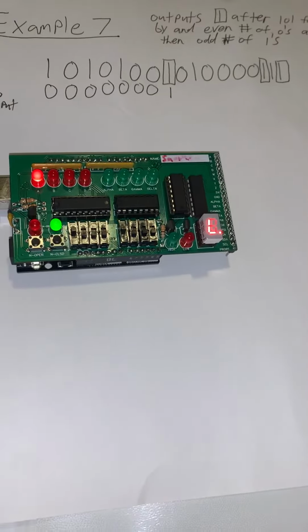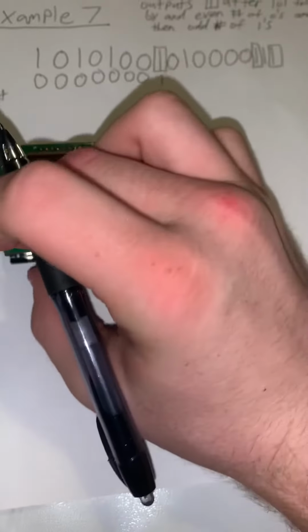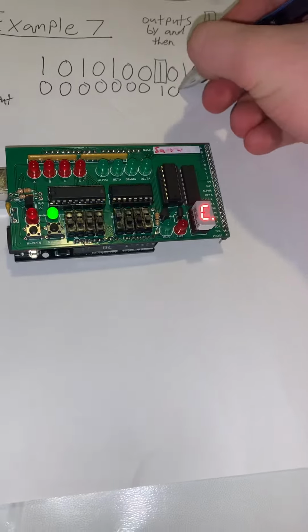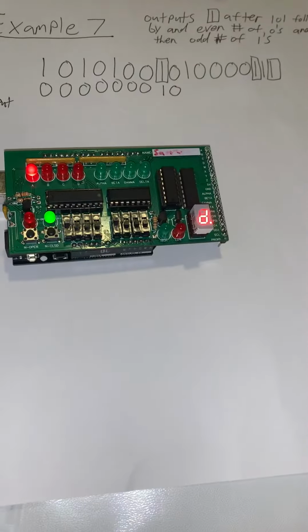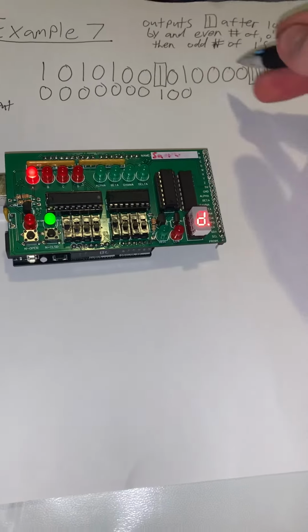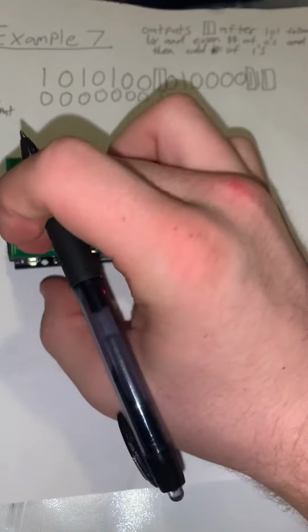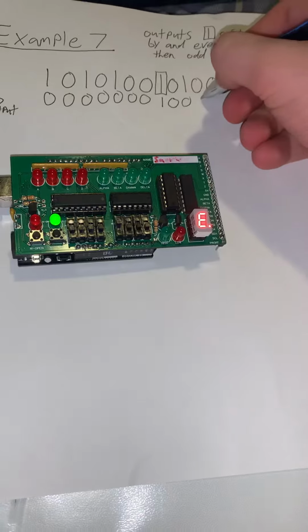Then we go to L. I give it a 0 output. Goes to C. I give it a 1 output. It goes to D with a 0. I give it a 0. It goes to E with a 0 output.